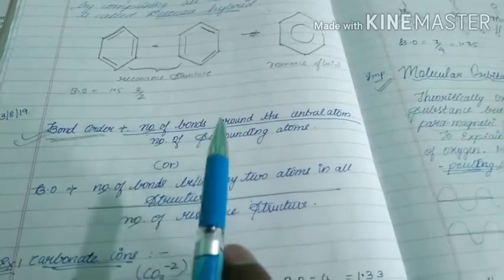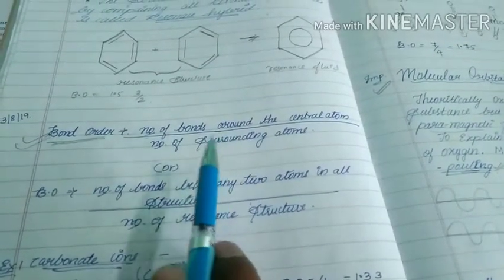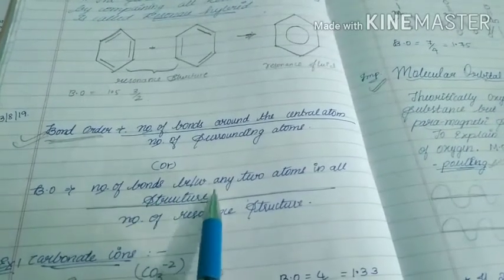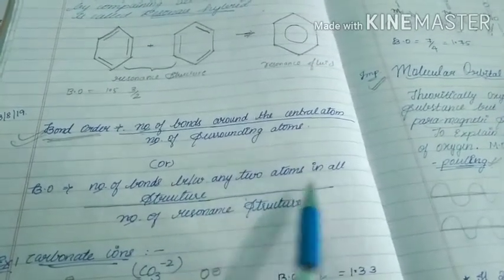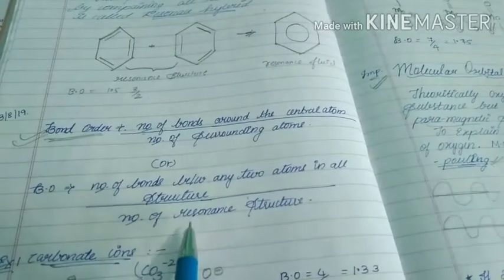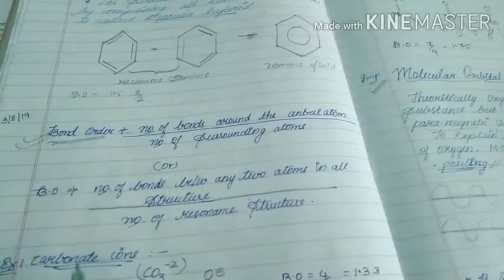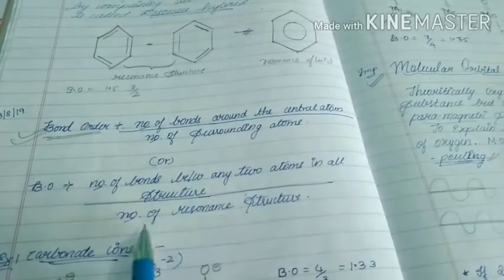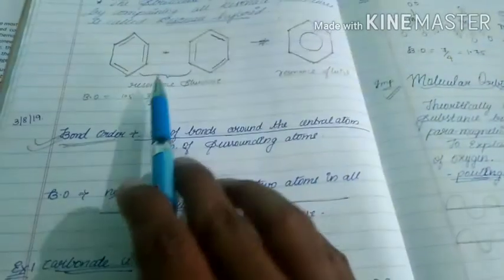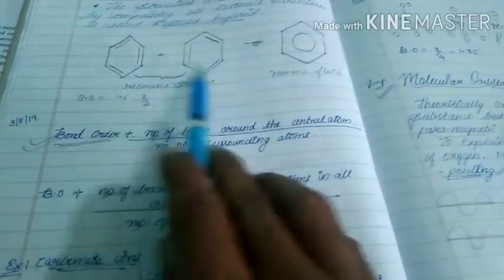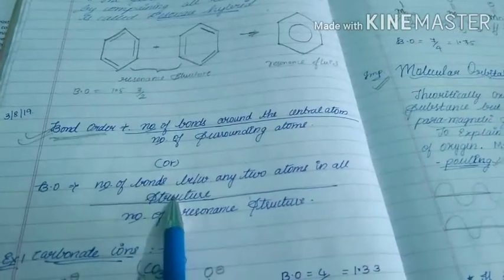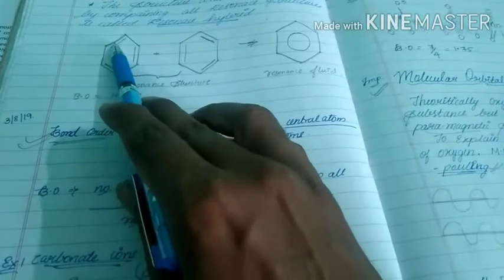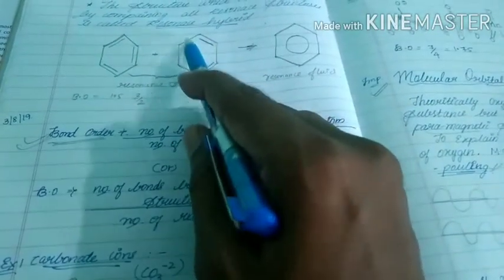That is one formula. One more formula is there to calculate bond order in case of resonance structures. That is, number of bonds between any two atoms in all resonance structures divided by number of resonance structures. For example, if you consider benzene having two resonance structures, use this formula to calculate bond order in case of benzene. Between two atoms here, how many bonds? 2. Here, between two atoms, how many bonds? 1.